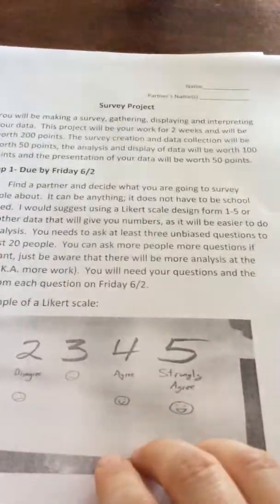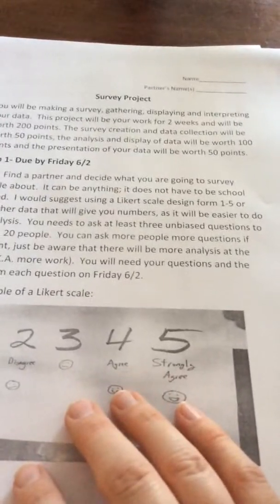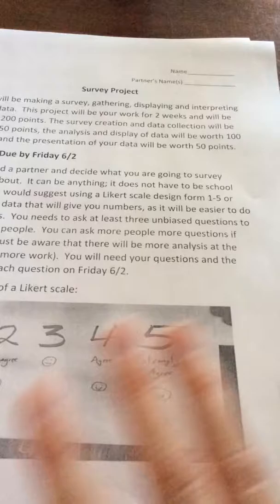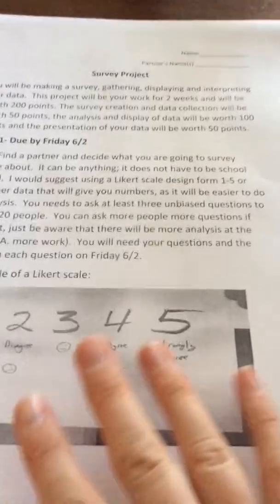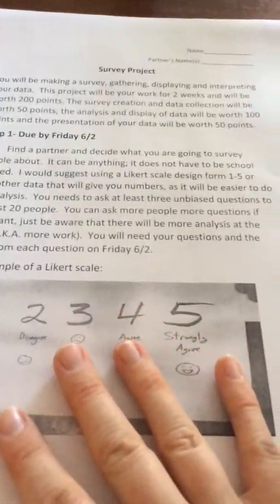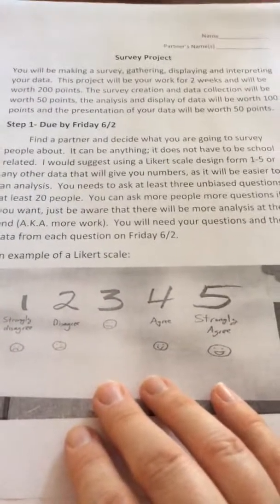But for today, the main thing you need to do is find a partner, figure out what you're going to ask people about, and write 3 questions and determine if they're going to be giving a number or if they're going to be using a scale. You can also use a Likert scale from 1 to 10 as well, if you're happier doing that. 1 to 5 is pretty standard, what they use in a lot of businesses and things like that. So that's what we're going to do.